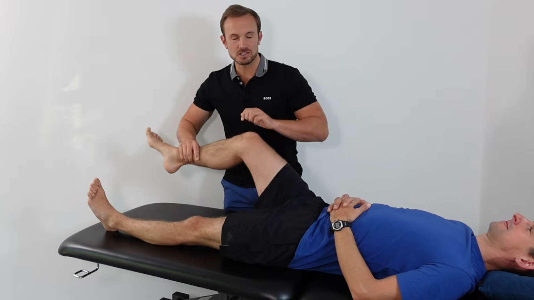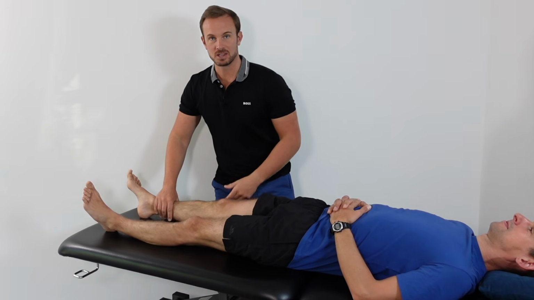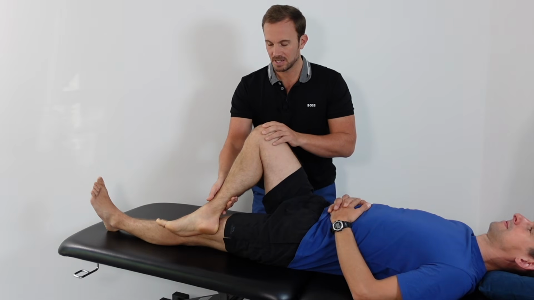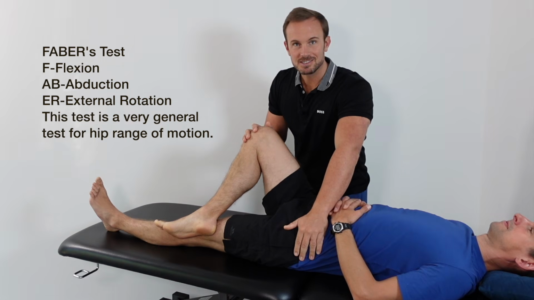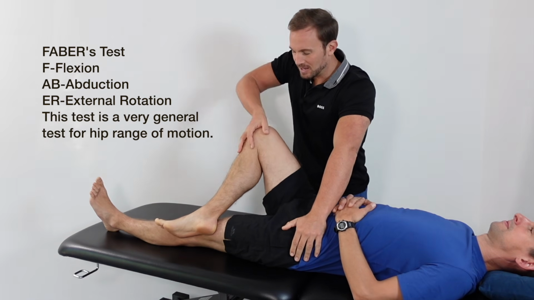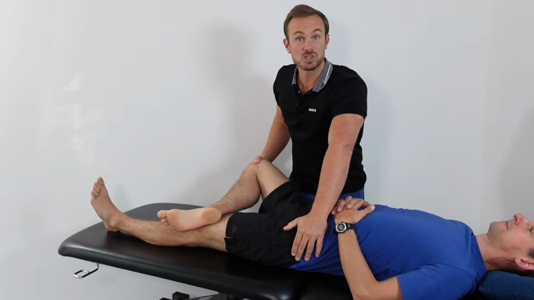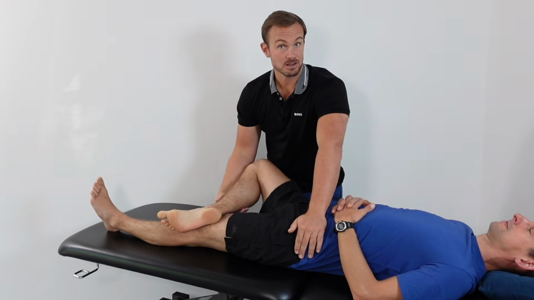Femoroacetabular impingement is associated with a reduced range of motion in the hips. So to check the range of motion, you could do the Faber's test, where you cross the foot over the opposite knee, stabilize the opposite side of the pelvis, and then let the knee drop out into this position. This is also called the 4 test, because if you look at the arrangement of the legs, it's making a number 4.